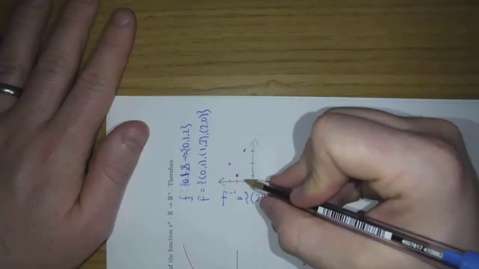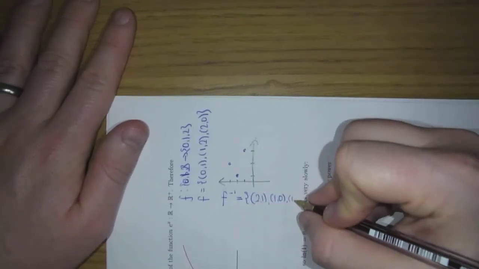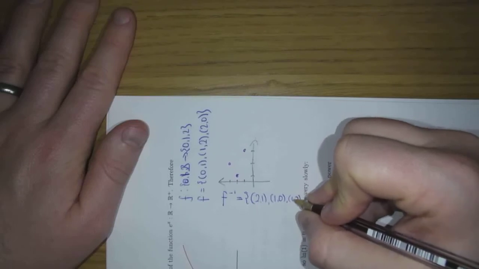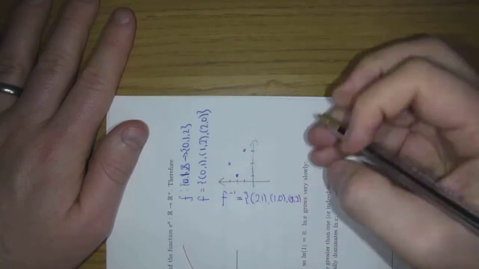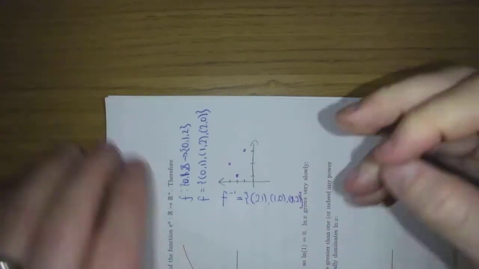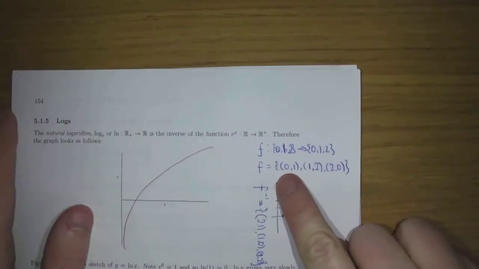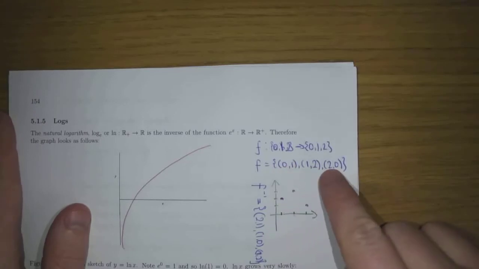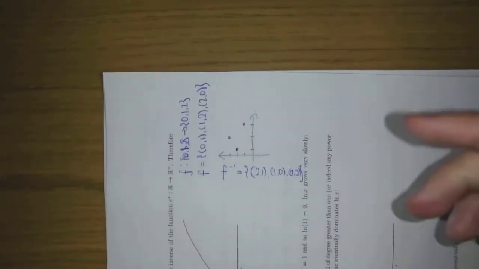And this is 0, 2. Remember, the inverse is found by flipping these: 0, 1 becomes 1, 0; 1, 2 becomes 2, 1; 2, 0 becomes 0, 2. You see that by looking at the function like that, you get the graph of the inverse.